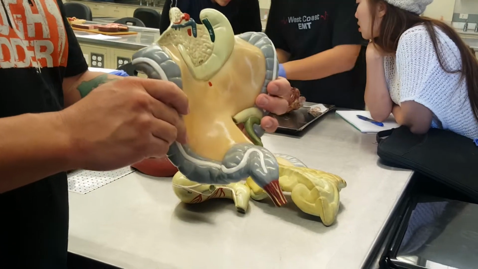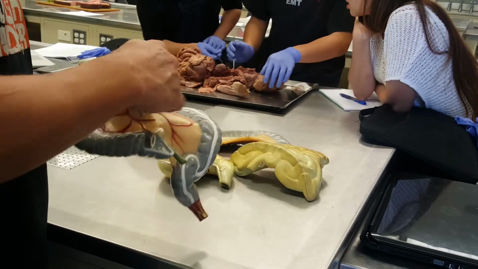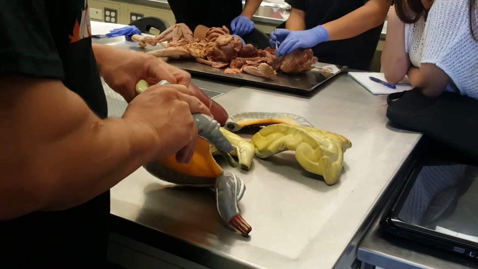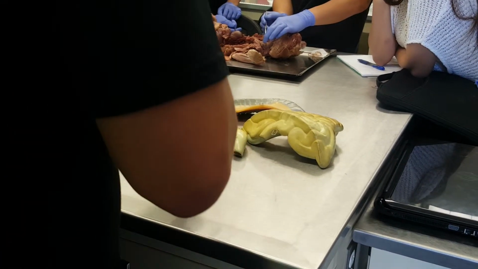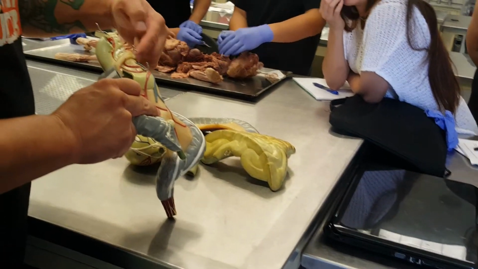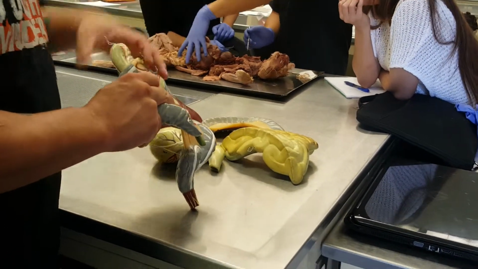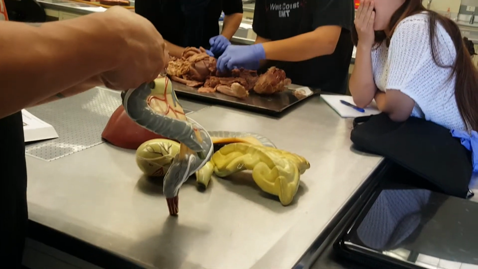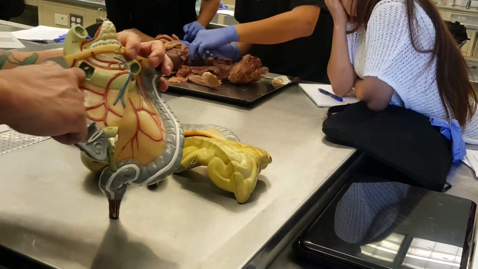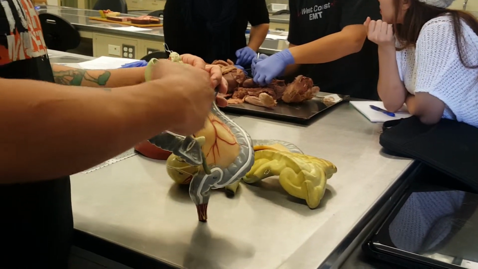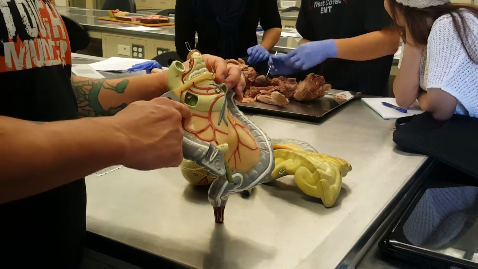Okay, so you have duodenum right here, and one of the things you should see is that the pancreas is draining into the duodenum. You see that little pink structure right there? That shows you where the drainage is occurring. So the pancreas is draining enzymes into the duodenum.